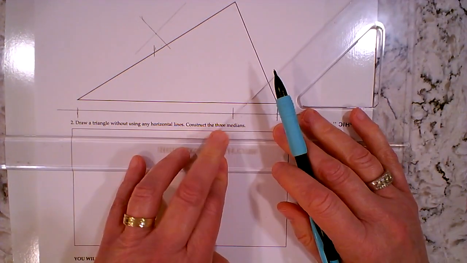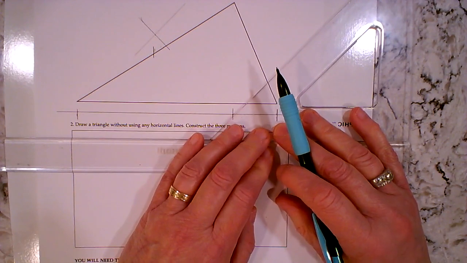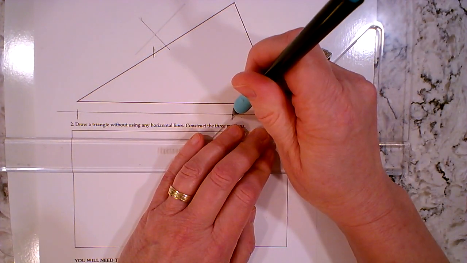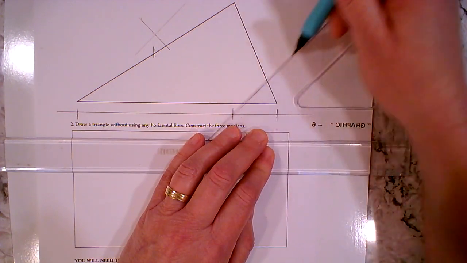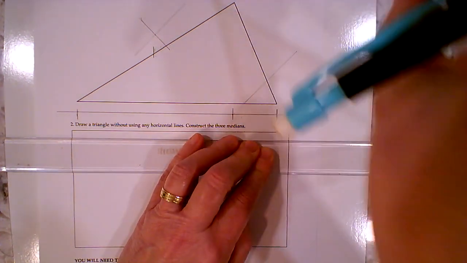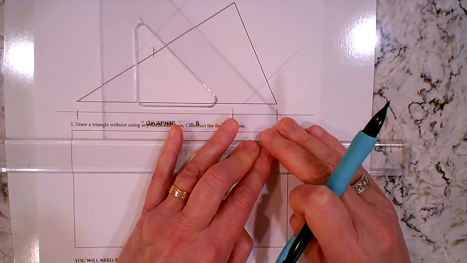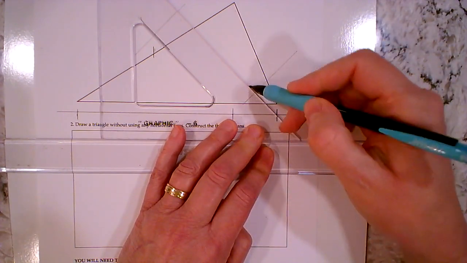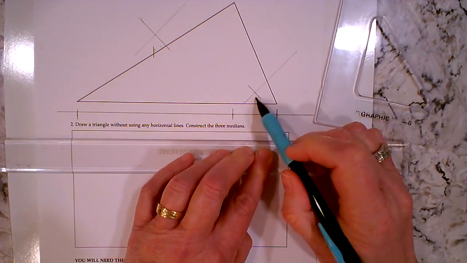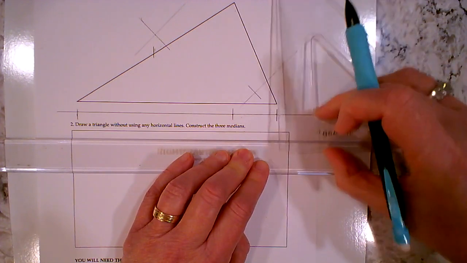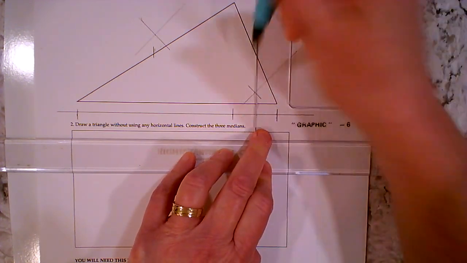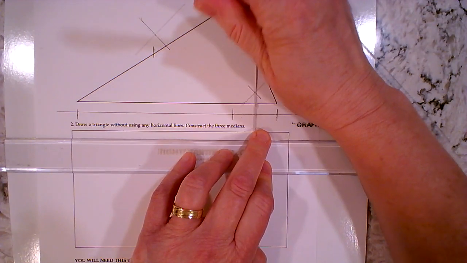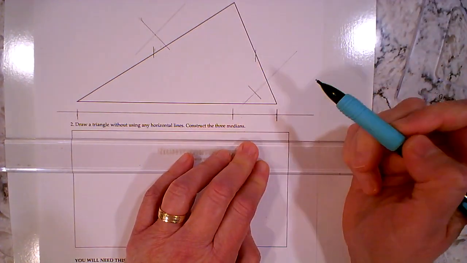And I'm going to take my triangle, the hypotenuse side, line it up, and draw a very lightly shaded line here, and do the same thing, flip it over, and here. This is going to be the midpoint. So now I'm going to put my straight edge, line that up, and this is halfway, midpoint.